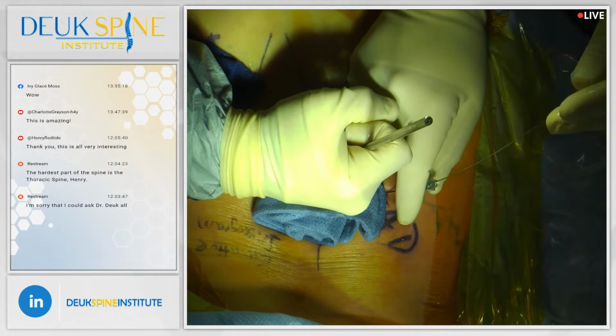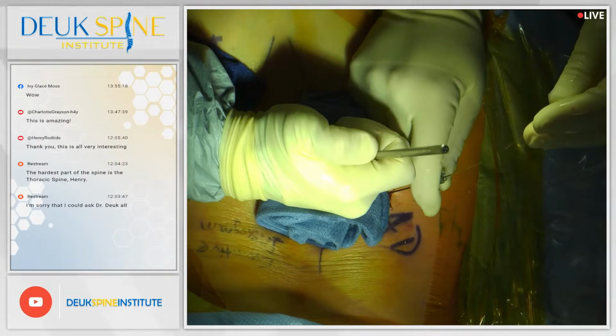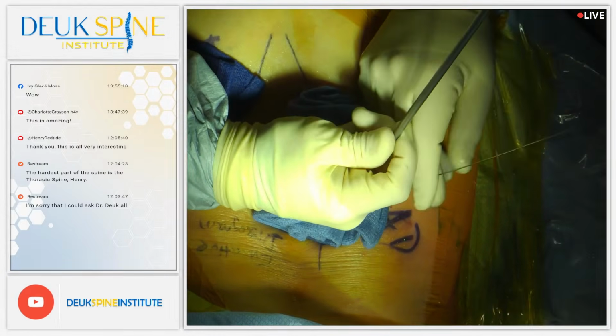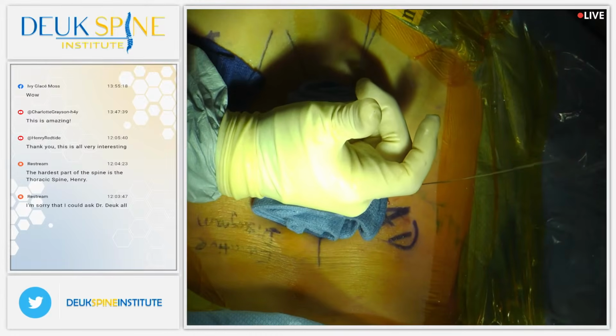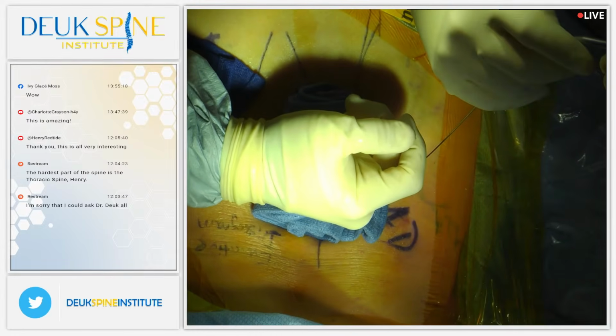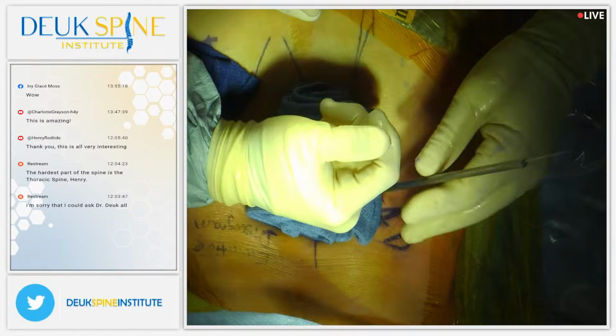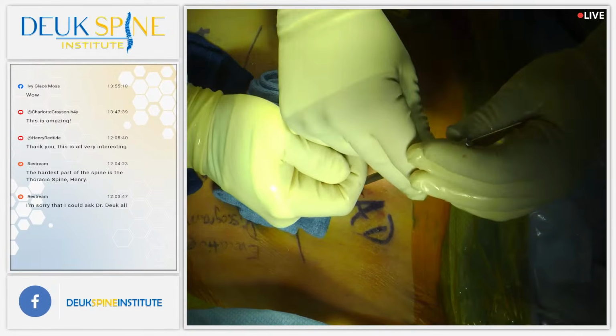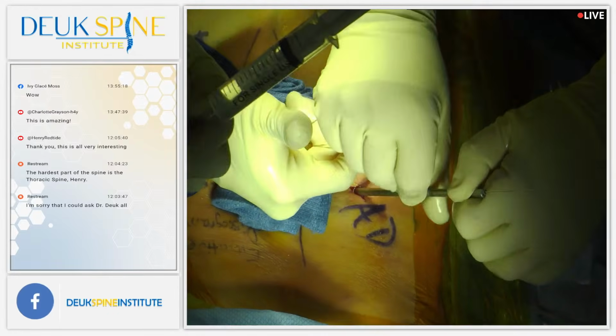That's one of the most common mistakes people make. They believe, well, if I give my herniation long enough time, it's going to heal itself. You hear that on the internet, you hear it on Facebook, you hear it on YouTube. It is not true. Disc herniations never heal themselves. Never. I have never seen a disc herniation heal itself.